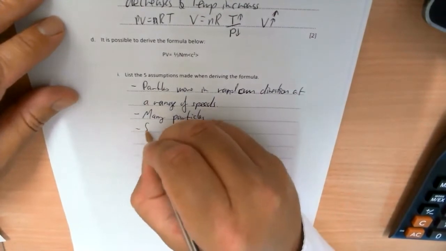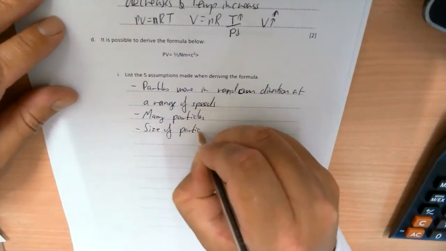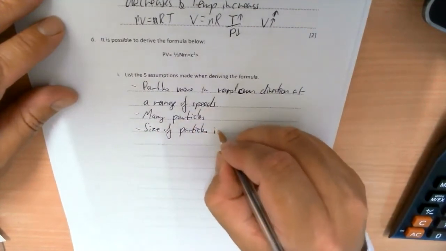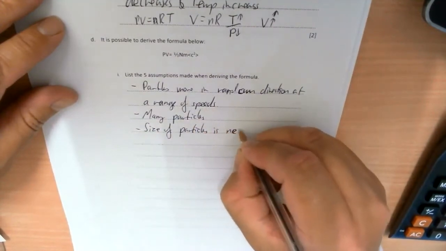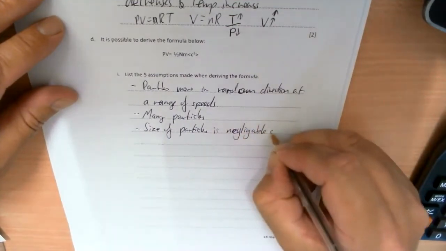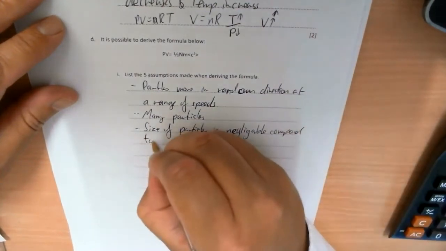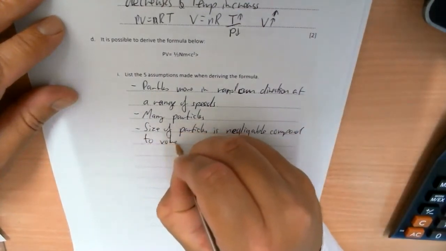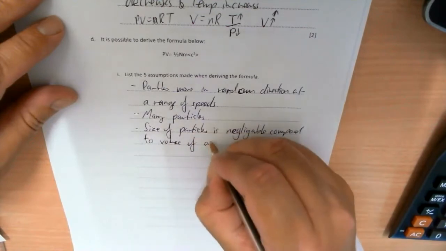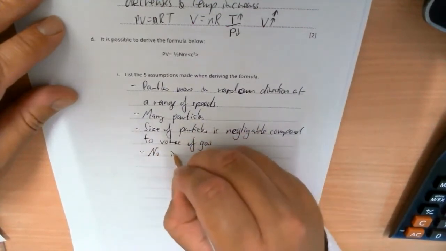We know the size of particles is negligible compared to the volume of gas. We know there's no intermolecular forces.